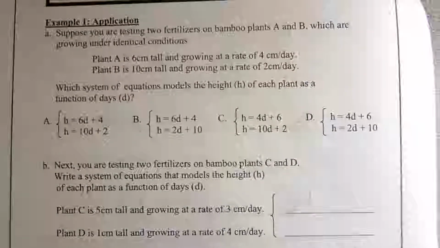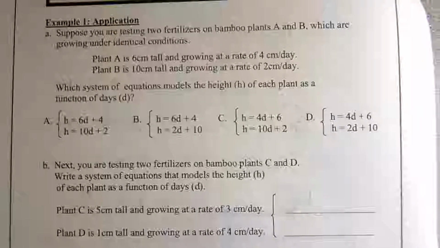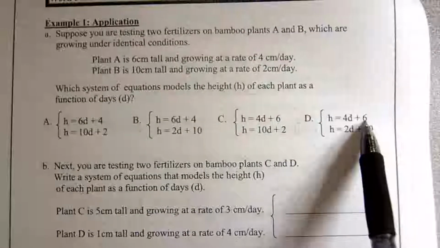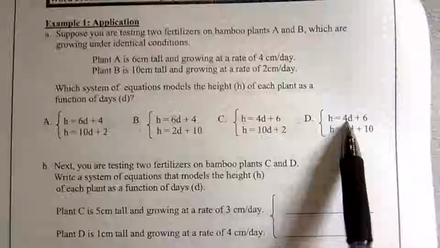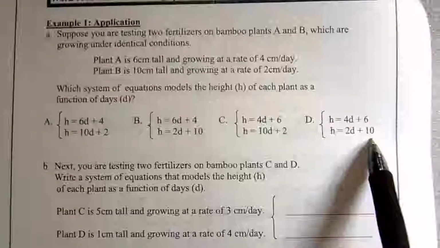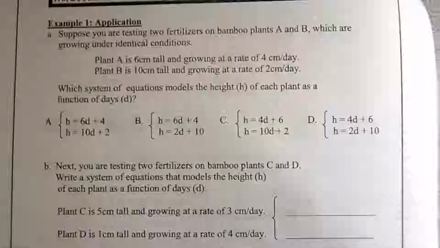Which of these four systems would be the correct way to model that? Yes, D. Because the first one starts at 6 centimeters and adds 4 centimeters per day, and the second one starts at 10 centimeters and adds 2 centimeters a day, so that would be D.